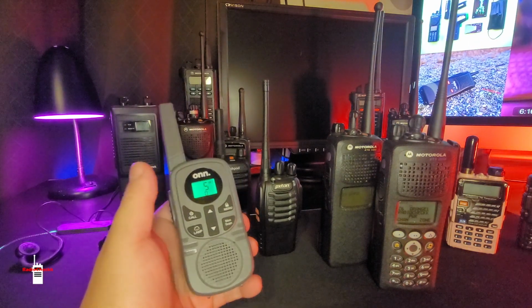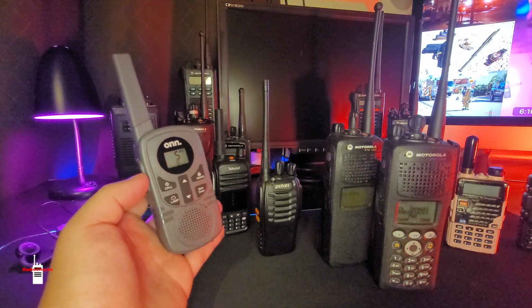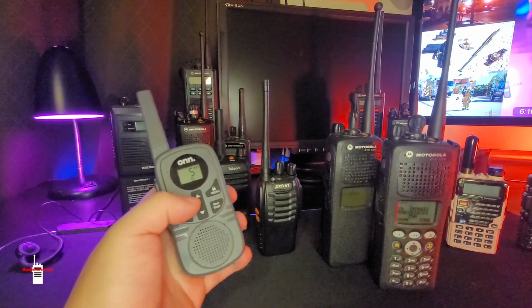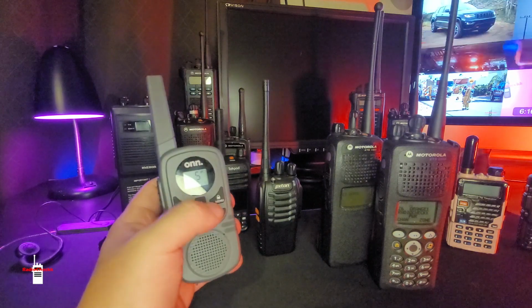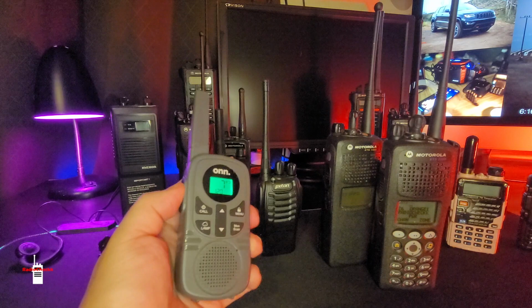Again, I don't know if this would be a radio I would use all the time in the field. This is a radio I generally use at home. It's easy to use. It's set in stone. Can't really mess it up too much, right?